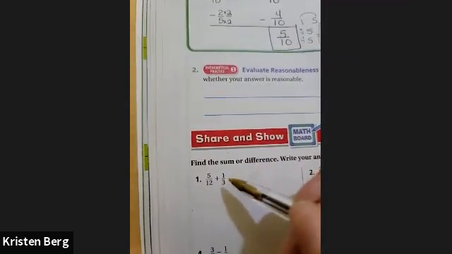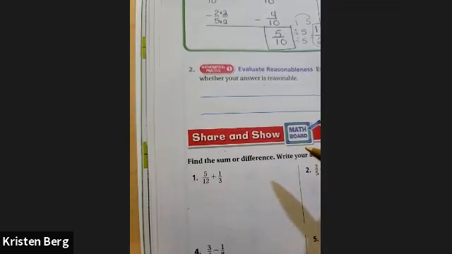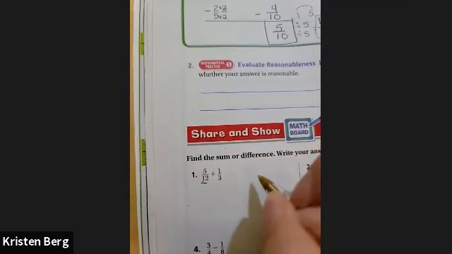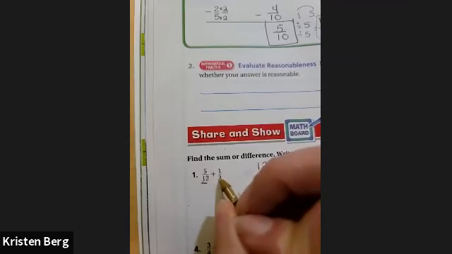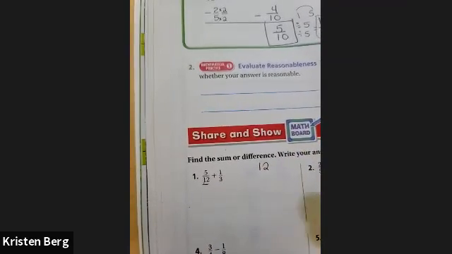Here, can we add these? You should be saying no, because the denominators are not the same. So go at the bigger one, which is 12. Can I get a 3 to a 12? And this is where you should be saying yes.